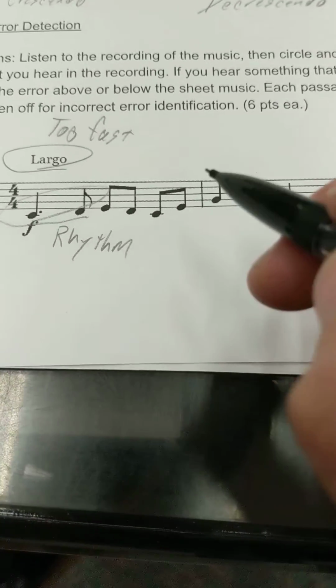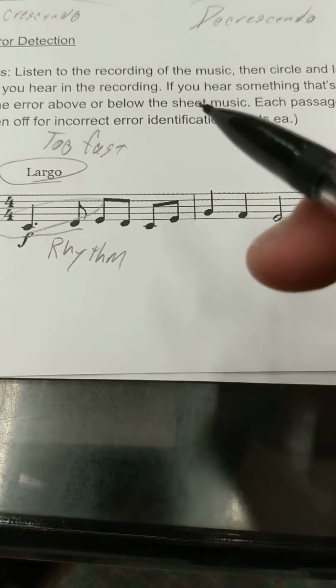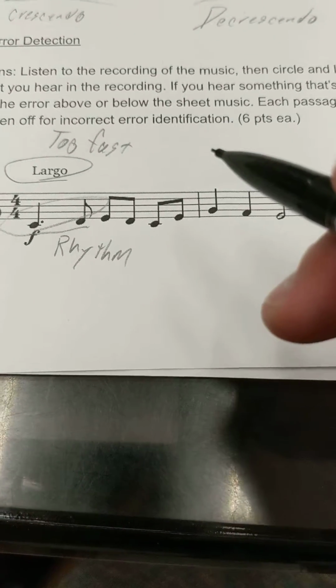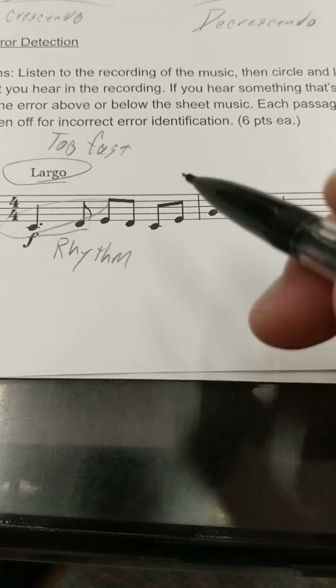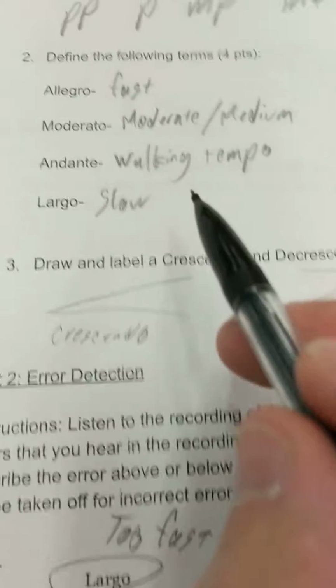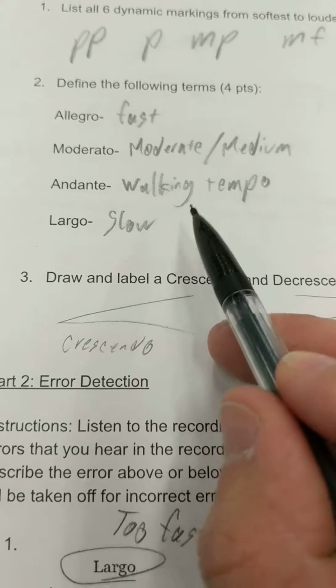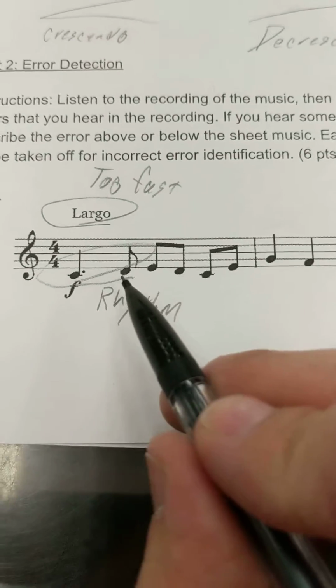All right, now to tell if there's an error in tempo, first you have to know what the tempo markings mean, and then see if it matches up with how I'm playing it.